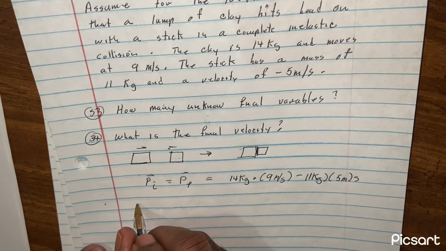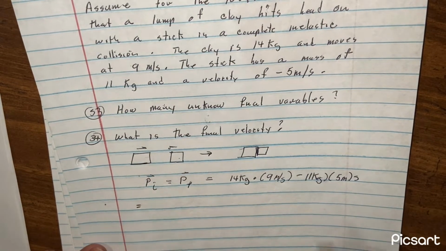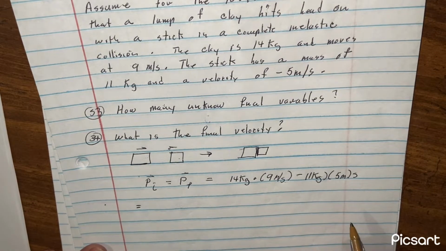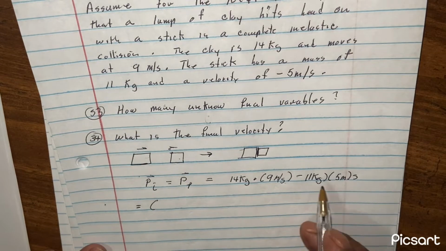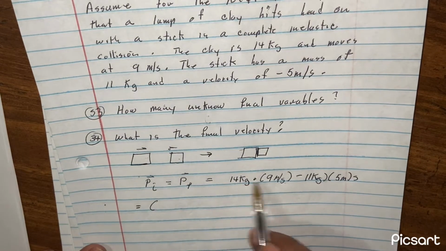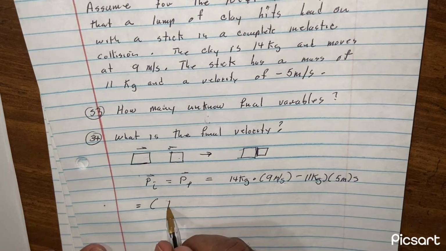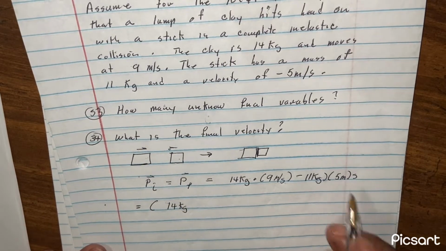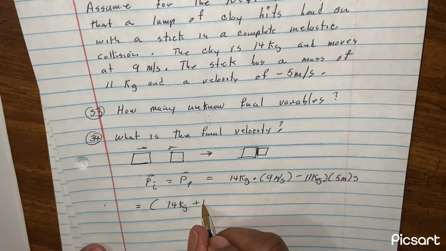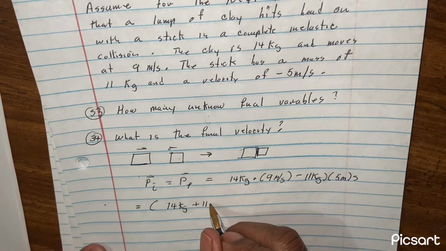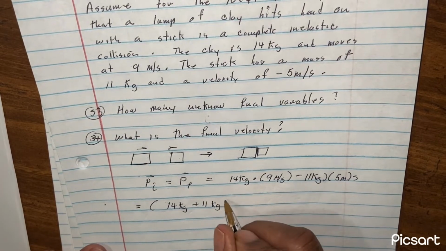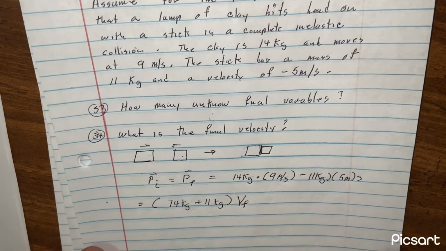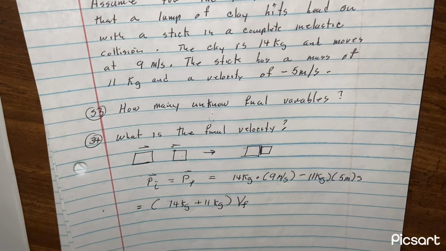That's going to equal, in the final, the two stuck together, so we're going to have 14 kilograms plus 11 kilograms times V final, and that's what we're solving for. So let's put this in.